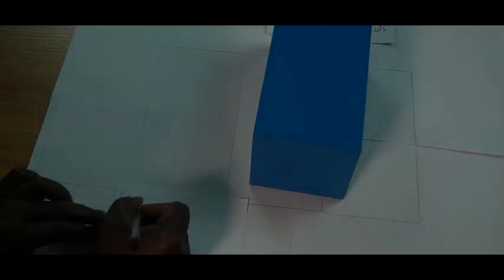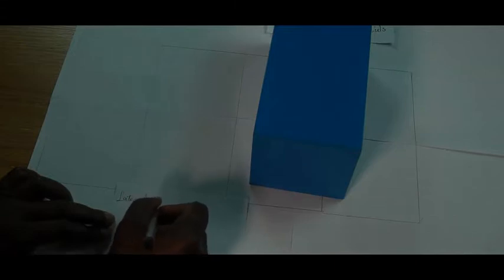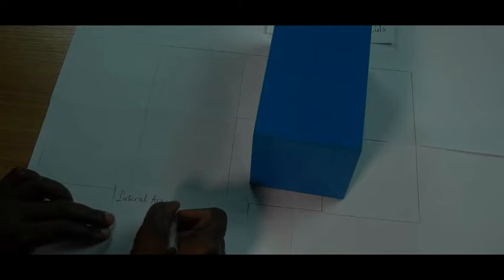So we're talking about the lateral area. So L, lateral area, equals the perimeter times, what can we call here?